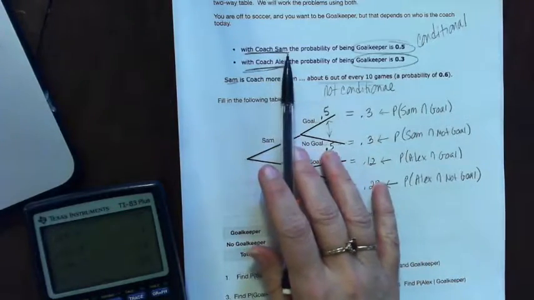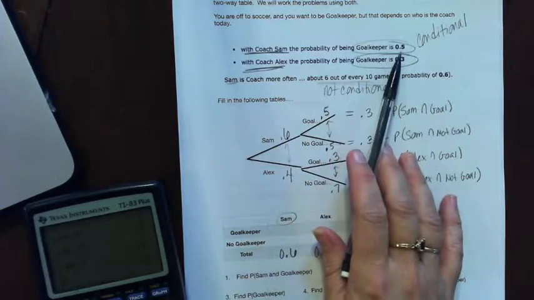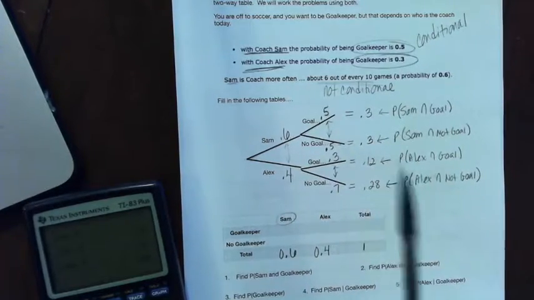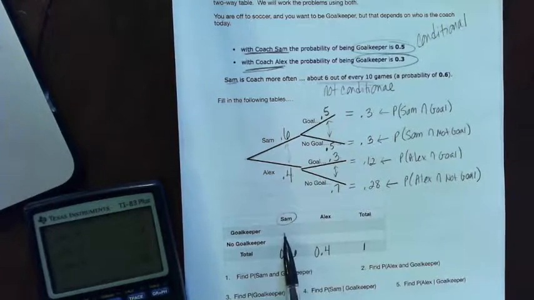Now, the next number told to me is when Sam is the coach, the probability of goalkeeper is 50%. The biggest, most common mistake is to think that that 0.5 number goes right here with Sam and goalkeeper. And that's one reason I don't like the table as much, because you just naturally want to put it there, and that is not where that number goes.